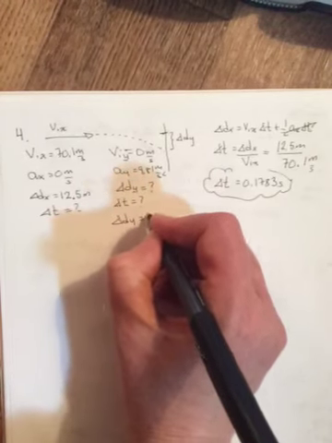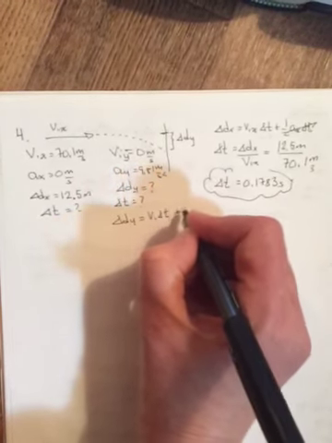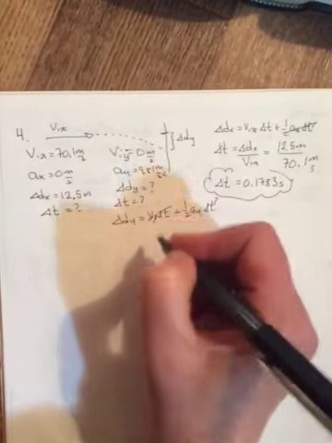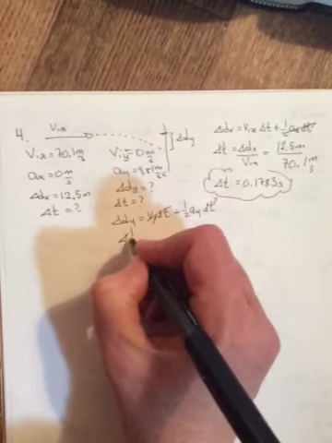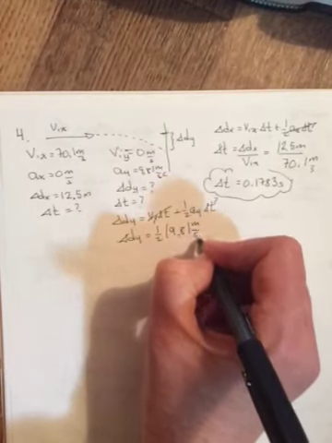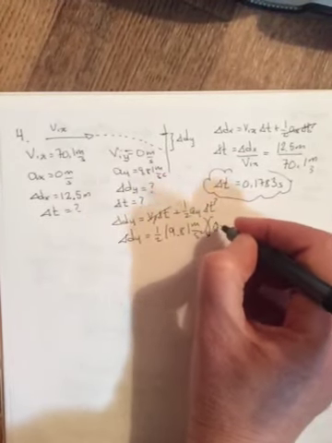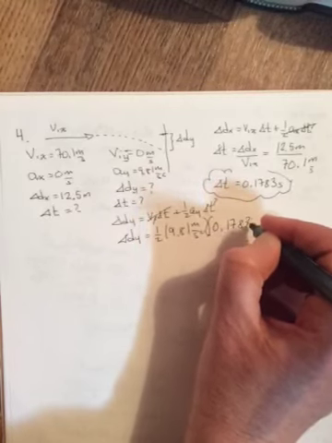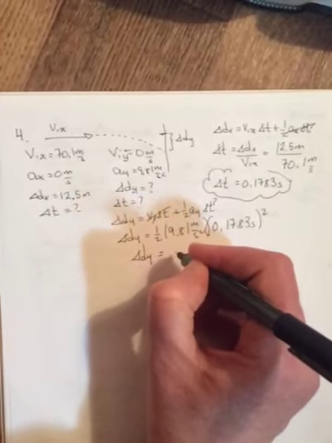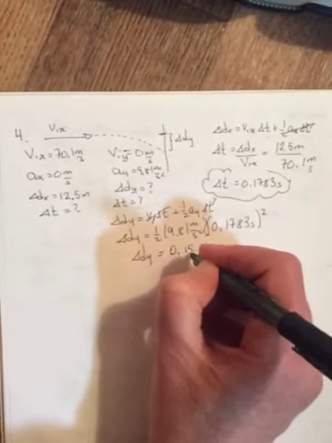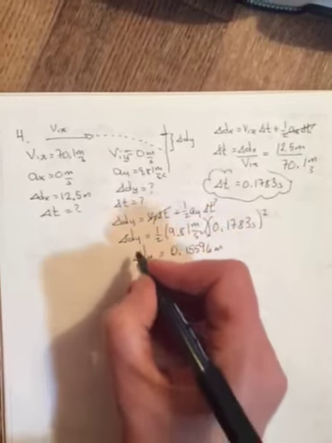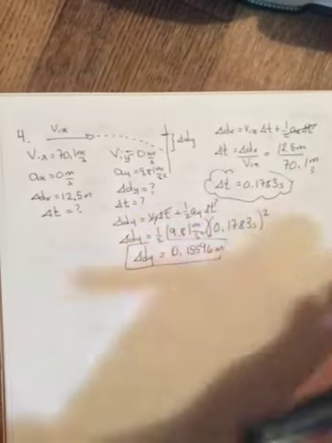Okay, so then once you have that time, now go to your y. So delta dy is equal to VIY delta t plus 1/2 ay delta t squared. The VIY is 0, so this disappears. And this time you're solving for delta dy. So 1/2, 9.81 meters per second squared, times the time you just found, 0.1783 seconds. Remember to square it. Delta dy ends up being 0.15596 meters. So 15.5 centimeters below where he was wanting to hit it.